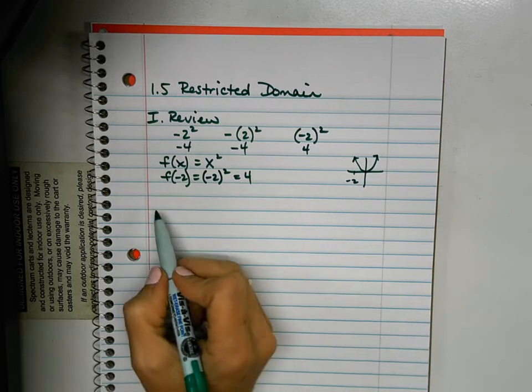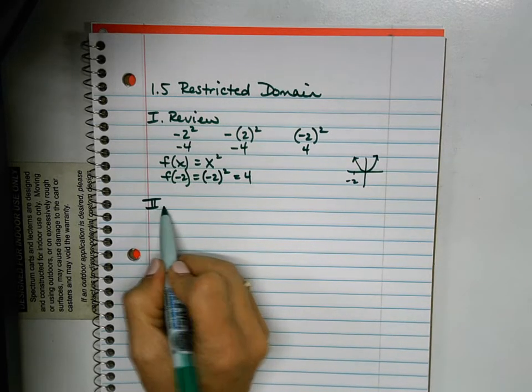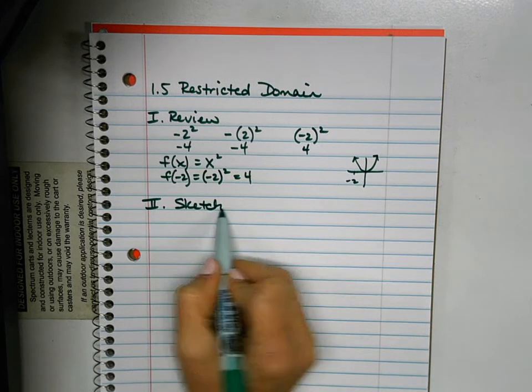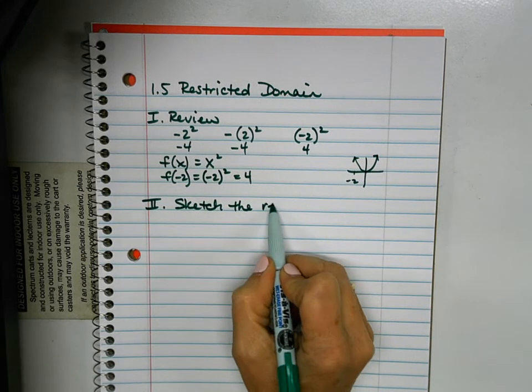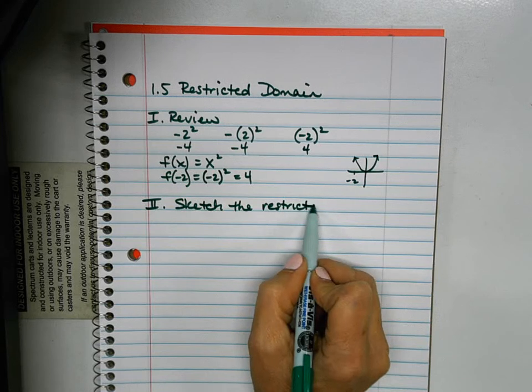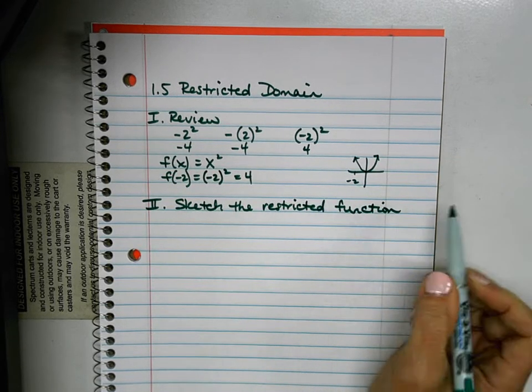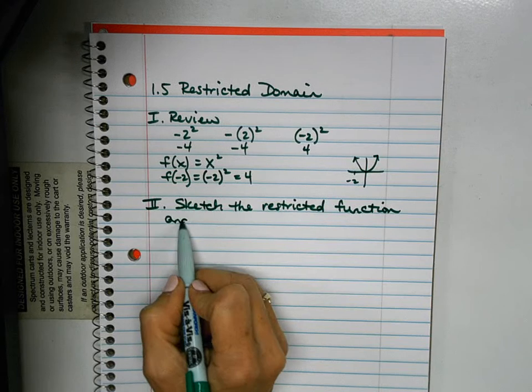All right. So the directions for our examples today are going to say this. Sketch the restricted function, and state the domain and the range.